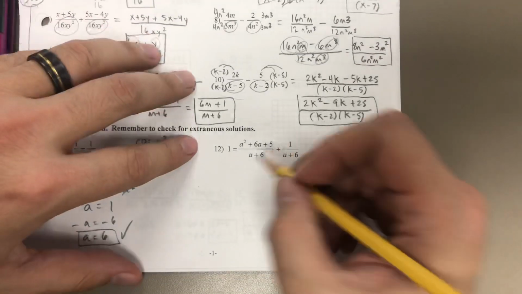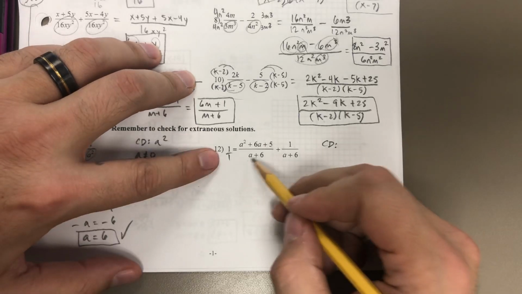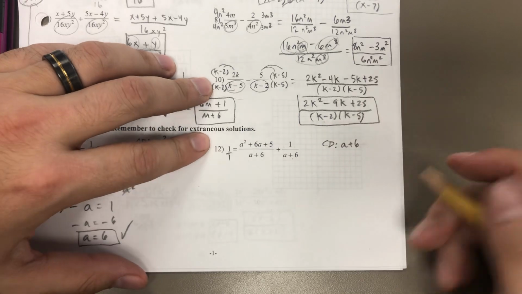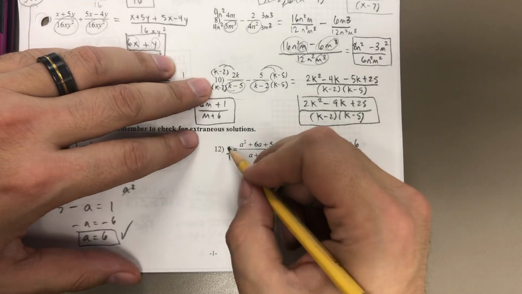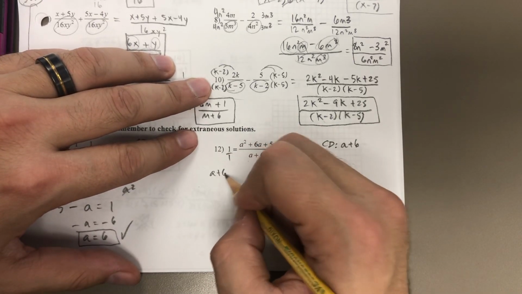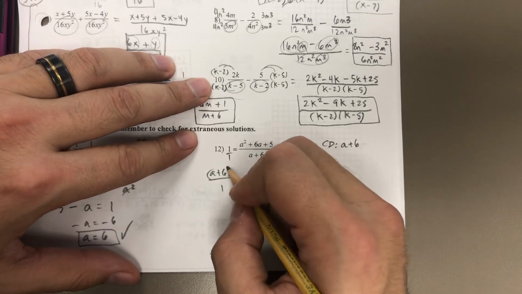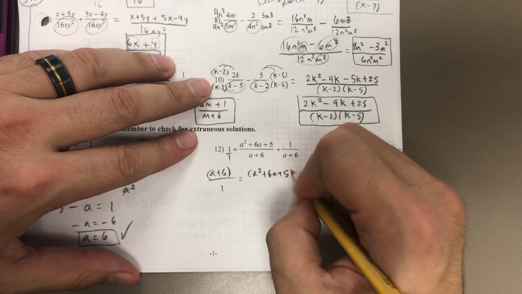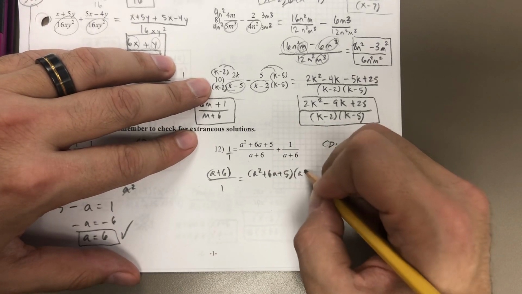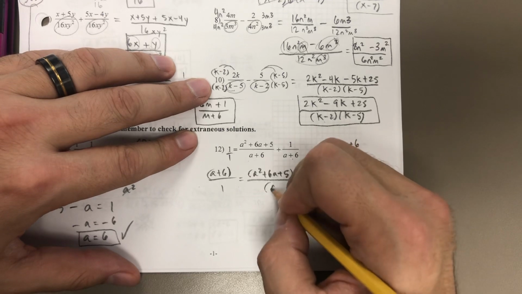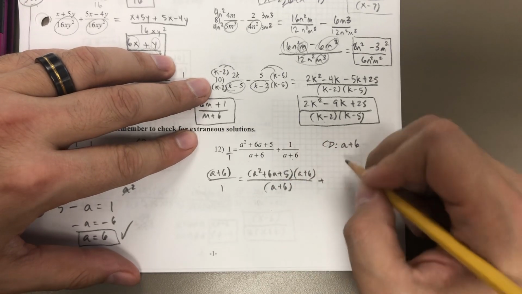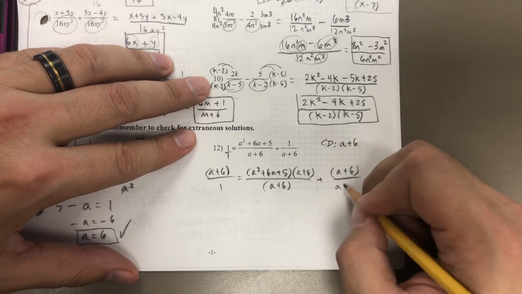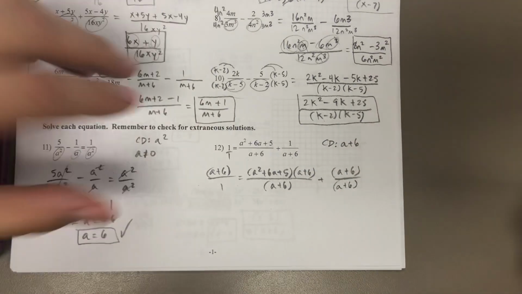Okay, let's find the common denominator here. So 1 is really 1 over 1, so we have a plus 6, and 1, so obviously the common denominator is just going to be a plus 6 for that one. So we multiply that in the top for all these. For this one, we get a plus 6 times 1, which is a plus 6 over 1, equals, and then it's going to be a squared plus 6a plus 5 times the common denominator, a plus 6, all over a plus 6, and then plus 1 times a plus 6, which is a plus 6 over the denominator, a plus 6. Then, cancel the stuff out as you can.